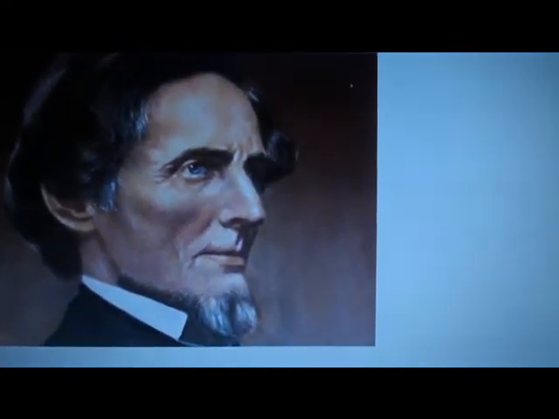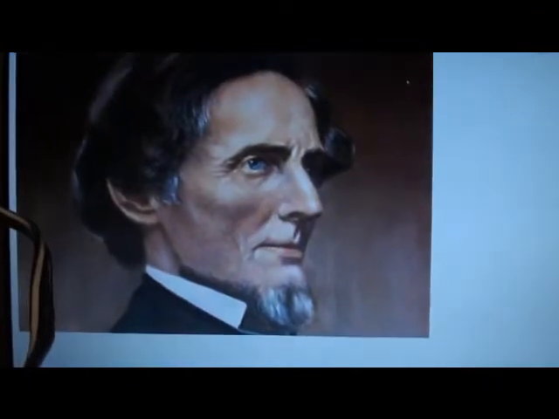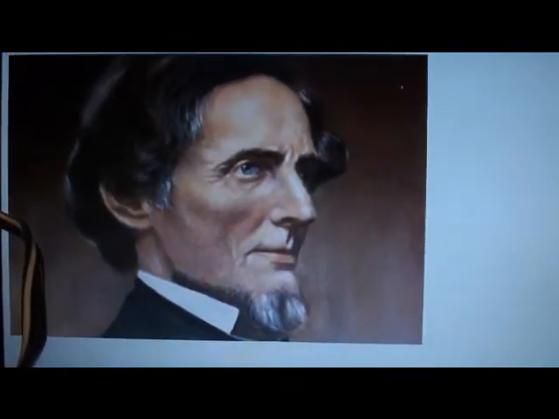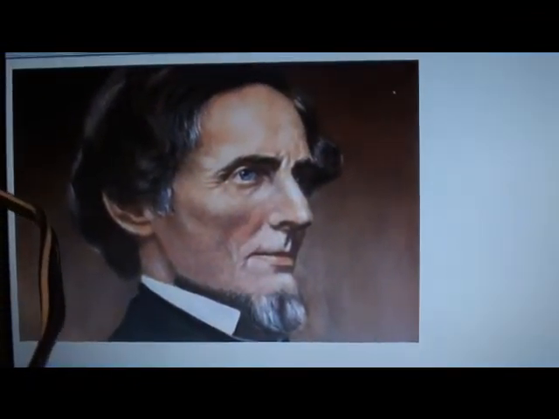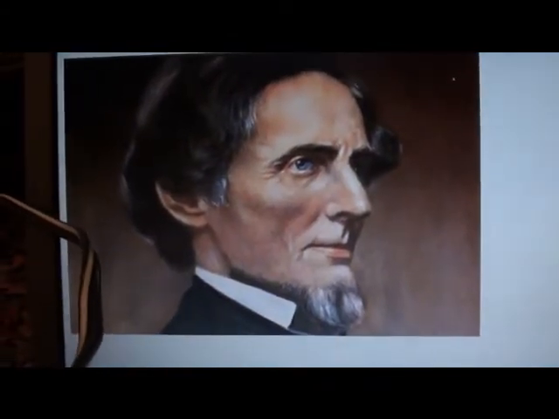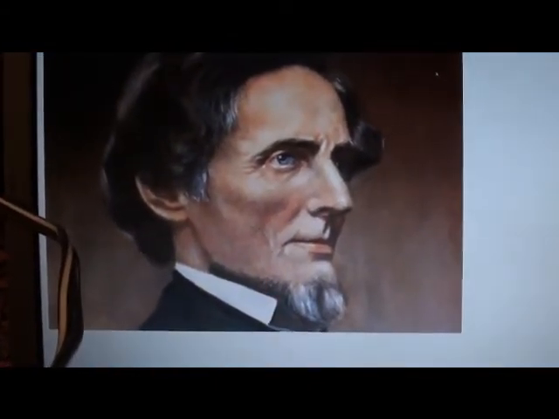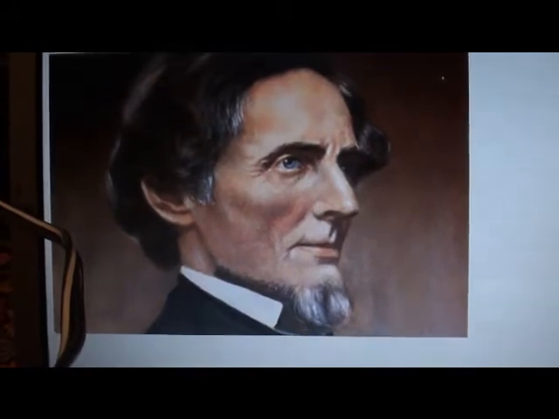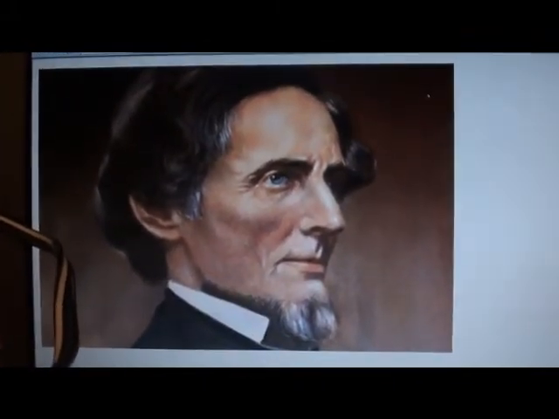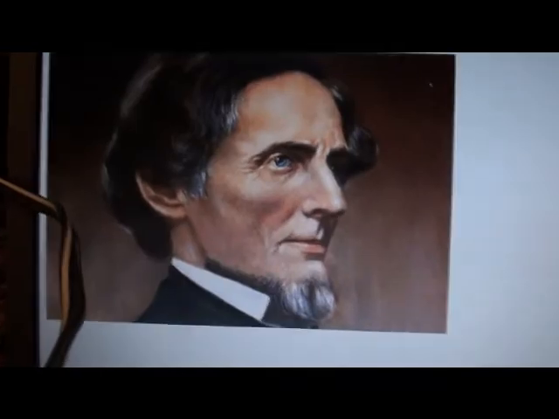Okay, so this is Jefferson Davis. You guys might also know him as Road One. He was the president of the Confederacy, and I guess that means pretty important.